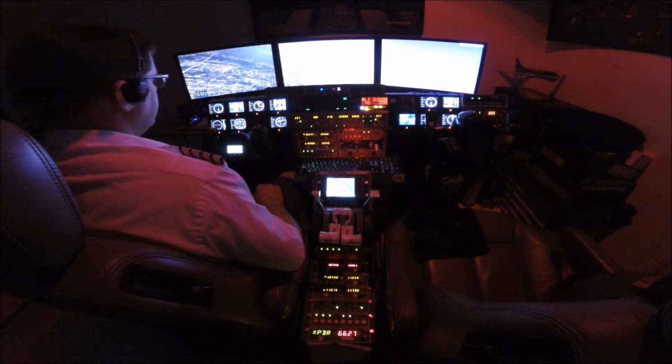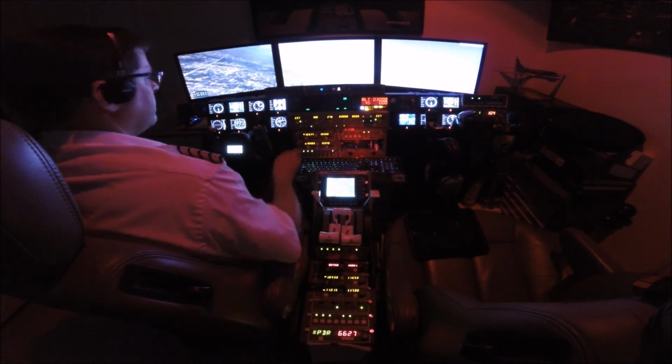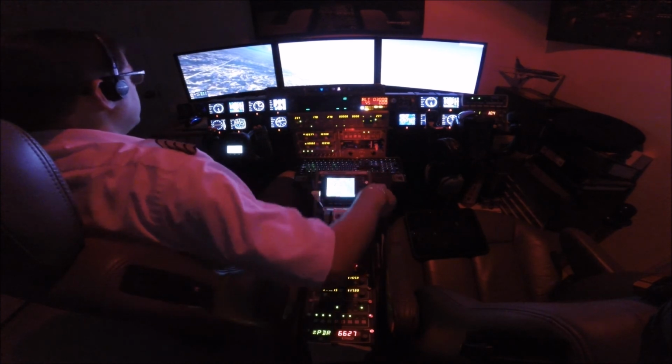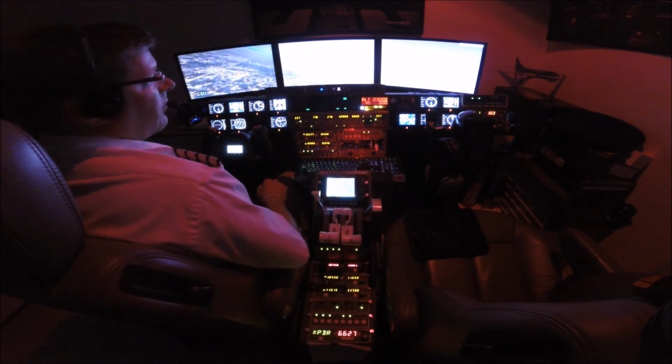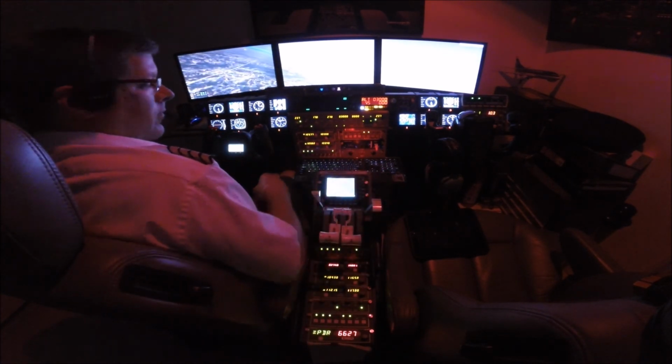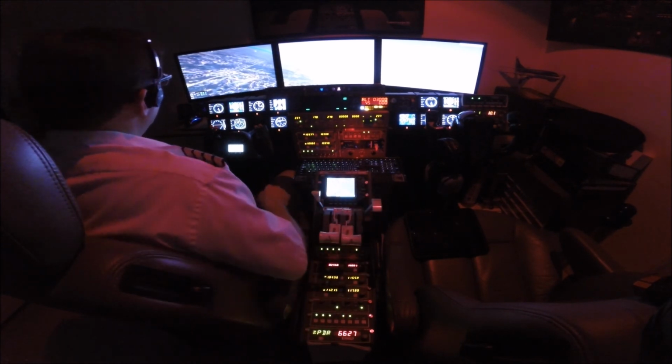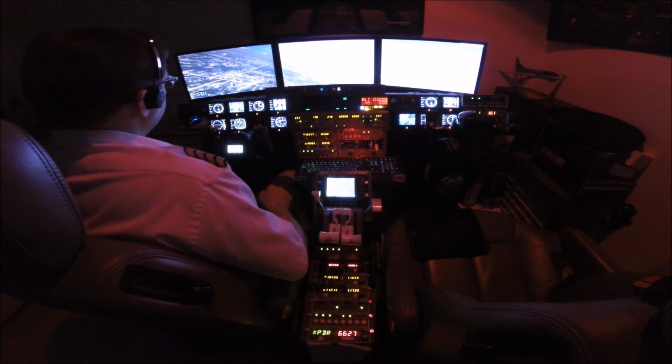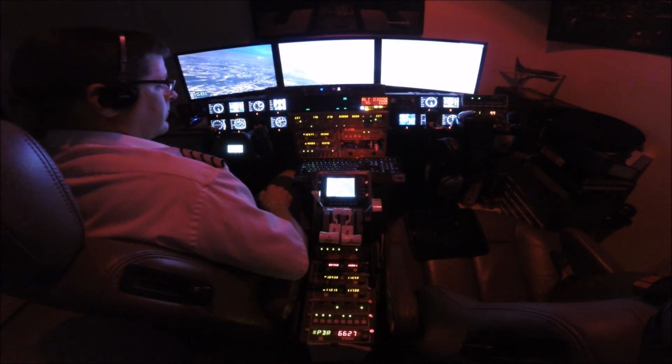714, you do have traffic at your 3 o'clock, about 10 miles. It's going to be a Gulfstream. First flaps are going out. Joining the ILS for 24 right there, and indicated. I'll look out for the traffic on my 3 o'clock, 714, thank you.